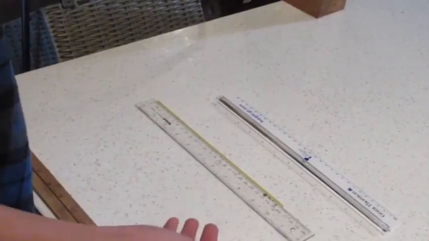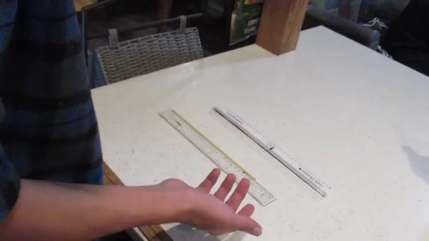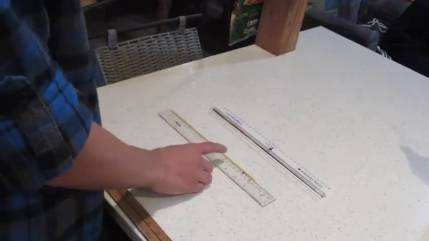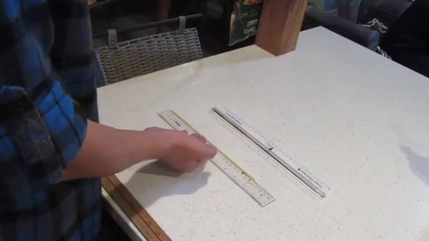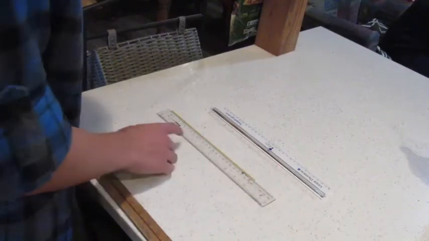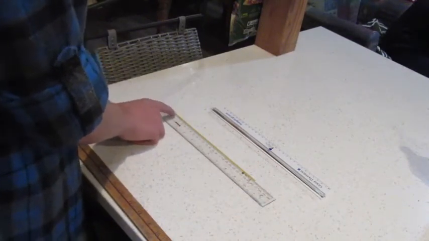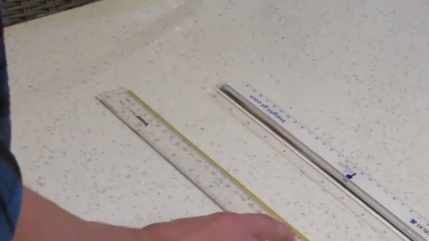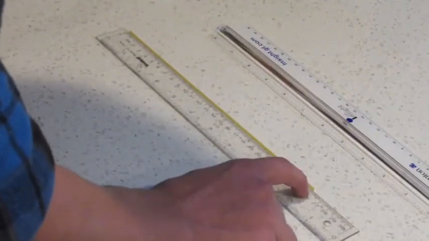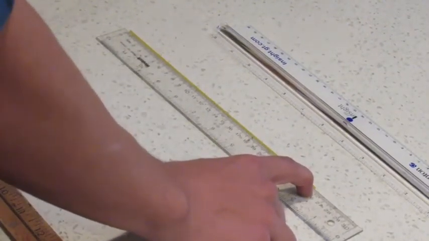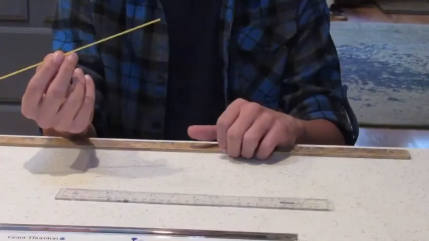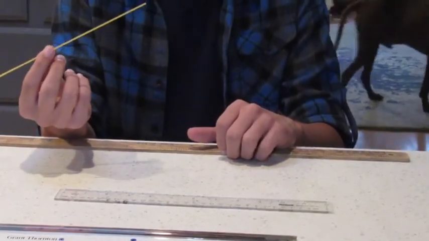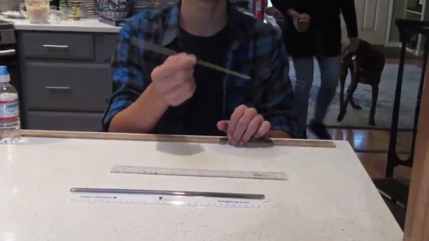And we can check our answer of 257 by using a metric ruler. Right here we have the spaghetti against the ruler, and we can count through the centimeters. 1 centimeter is 10 millimeters. So we have 25 centimeters here, so that is 250 millimeters, 255 millimeters, and 2 more, so we have 257 millimeters. With the metric conversions we learned today, we can figure out any unit length of this piece of spaghetti.